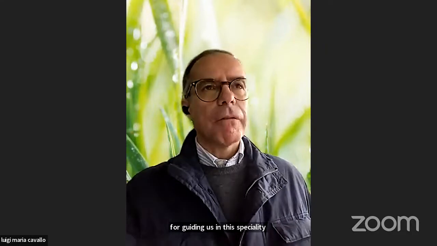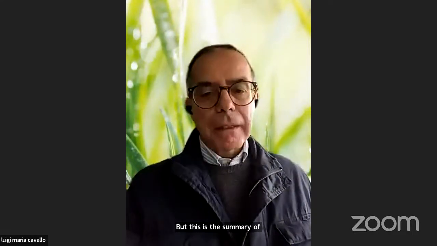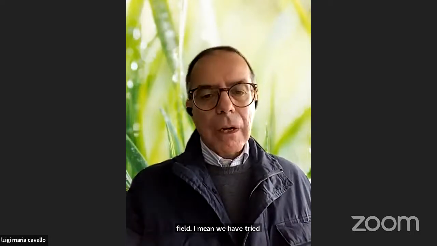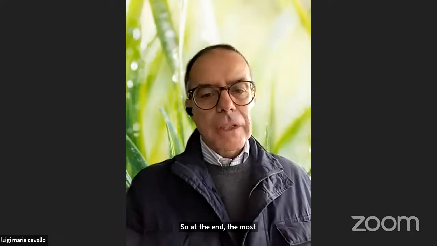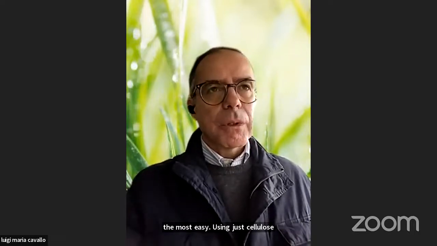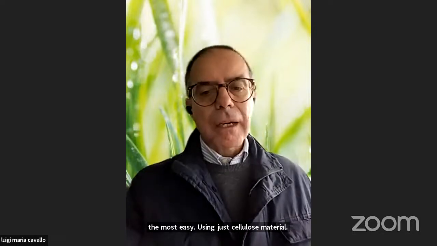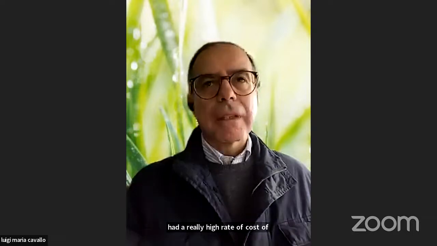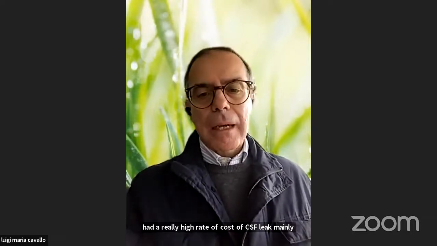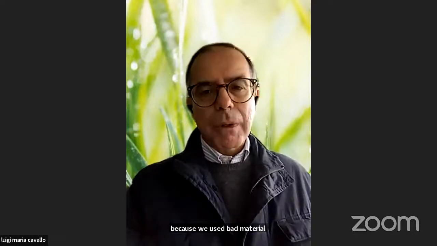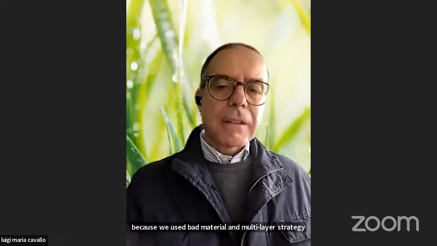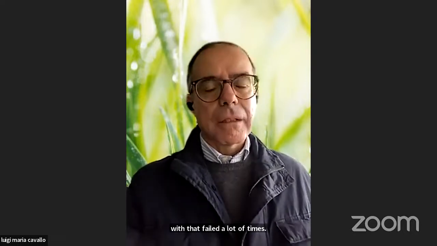But this is the summary of the last 25 years in this field. We have tried everything to reconstruct the skull base. So at the end, the most effective technique was probably the easiest, using just autologous material with an easy technique. But over the years, we had a really high rate of post-op CSF leak, mainly because we used bad material and a multi-layer strategy that failed a lot of times. So this is just the summary of the experience we accumulated over the years.